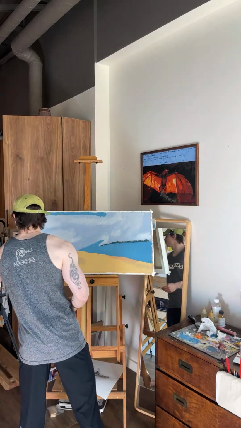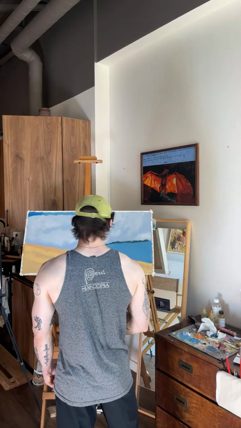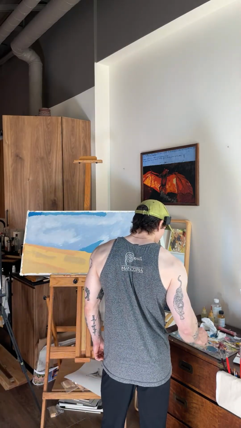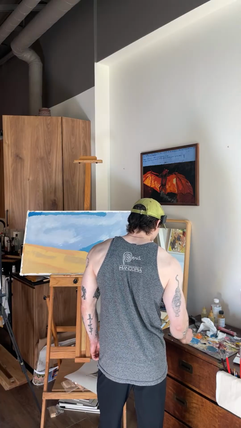Okay, that's looking pretty decent. Do we have any other spots for this? Not really. And again, we're gonna maybe mix in a smidge of this gray up here because I do kind of want to use that.